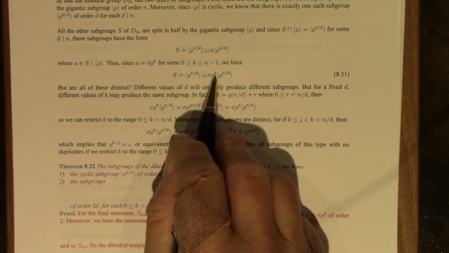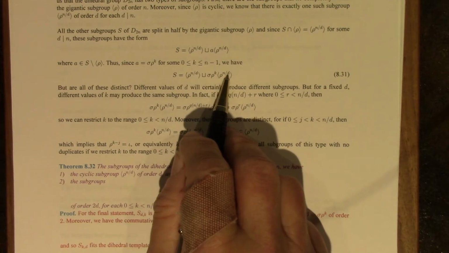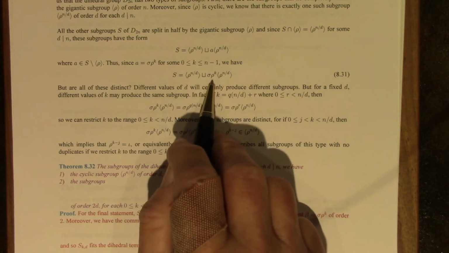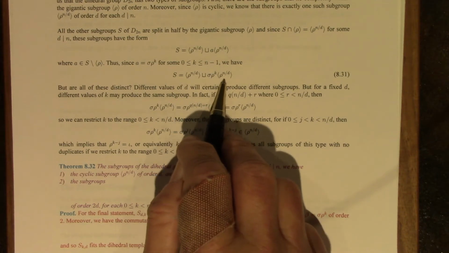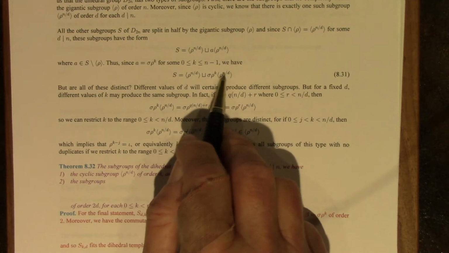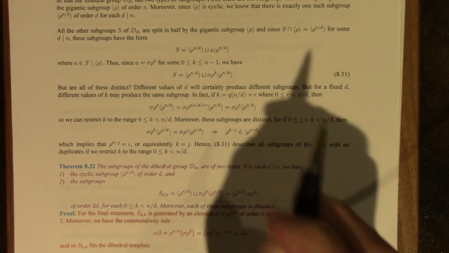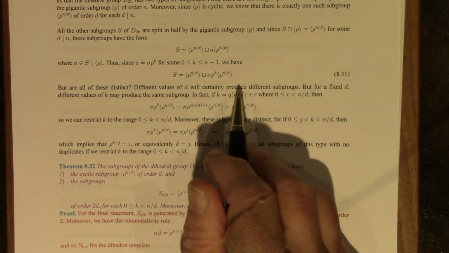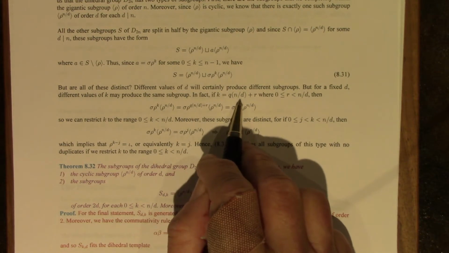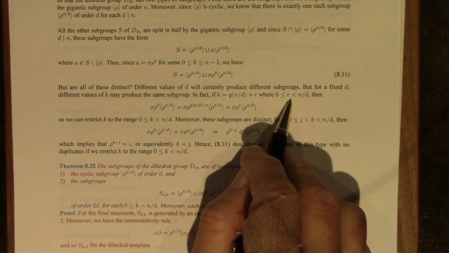Because if you, for example, add n over d to k, it'll be rho to the k times rho to the n over d. The rho to the n over d gets absorbed in here, and you don't change the subgroup. So you changed the exponent, but you didn't change the subgroup. So to be more specific, if we take our exponent k and we divide by n over d, we get this, the division algorithm, r is in this range.